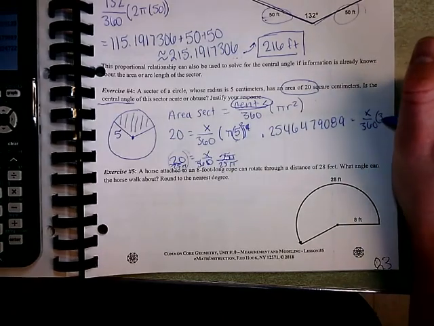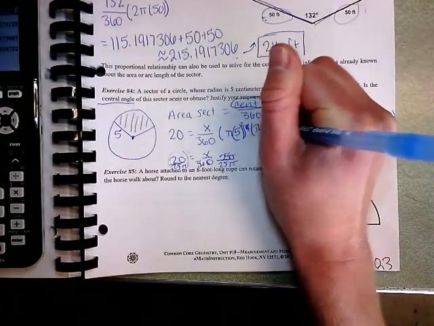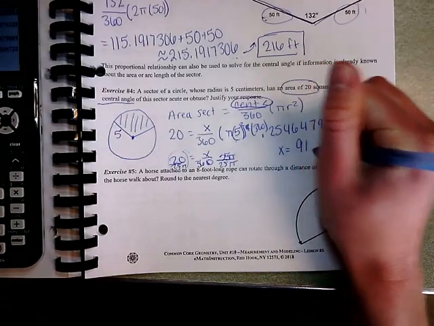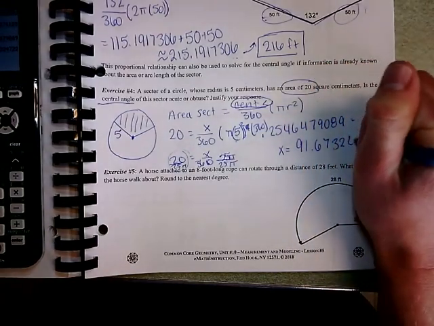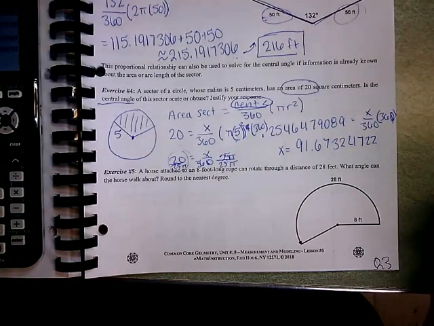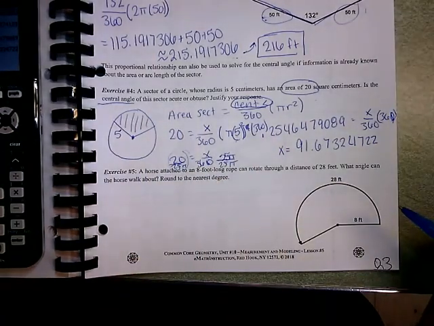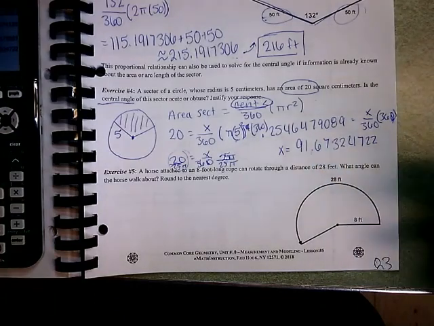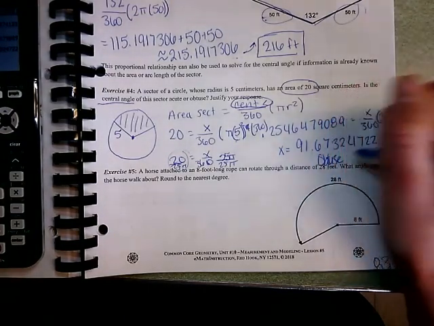Now to solve for x, we're going to multiply both sides by 360. So x is going to equal 91.67324722. Okay. Now, is the central angle acute or obtuse? Barely, but it is obtuse because our angle is greater than 90.